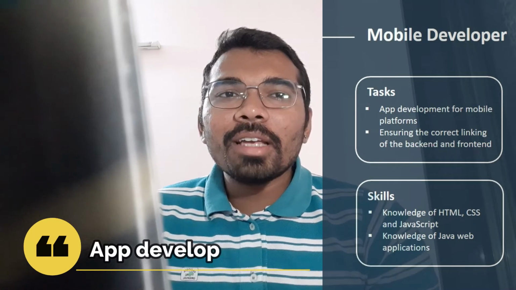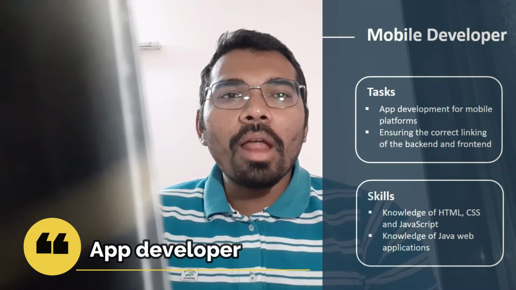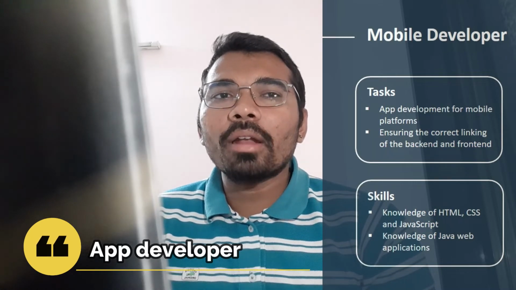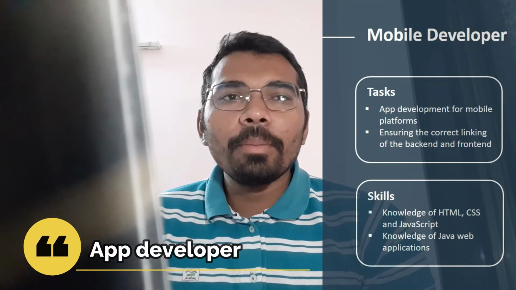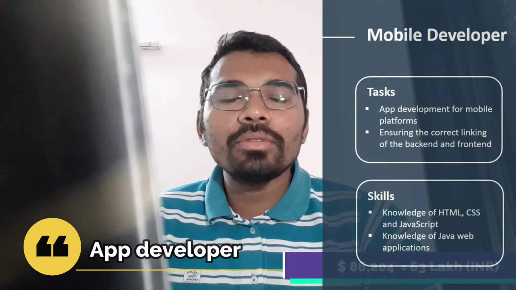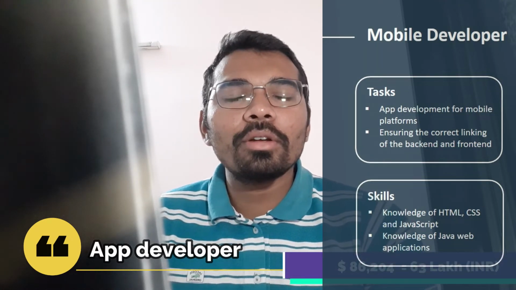It is app developer. Guys, the craze of app developers is increasing day by day, because each and every company wants their own app, so I can say that there will be demand if you are a good app developer. And the pay scale of an app developer is 86,204 US dollars per year.